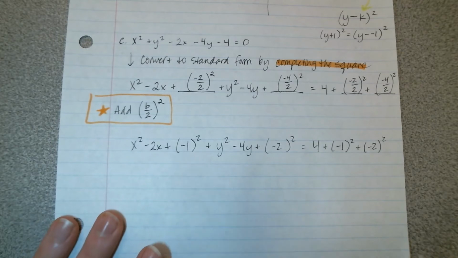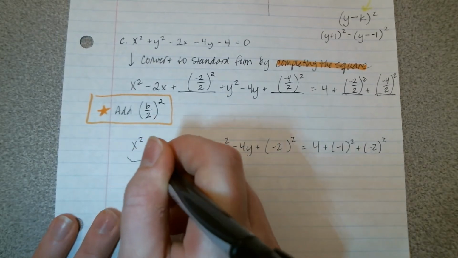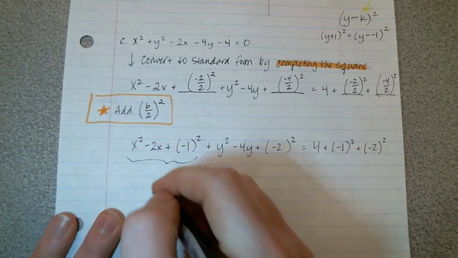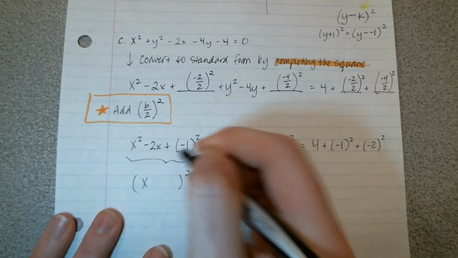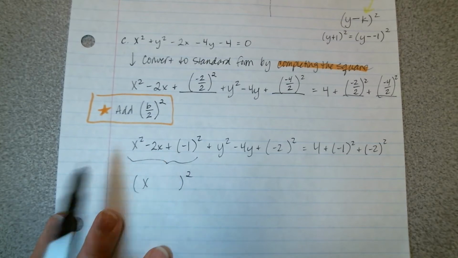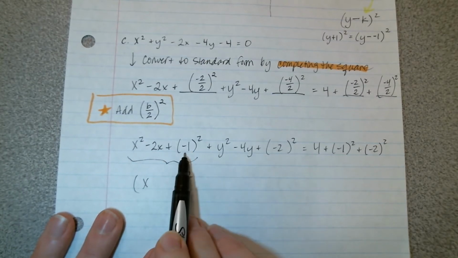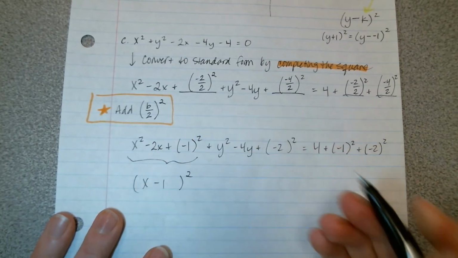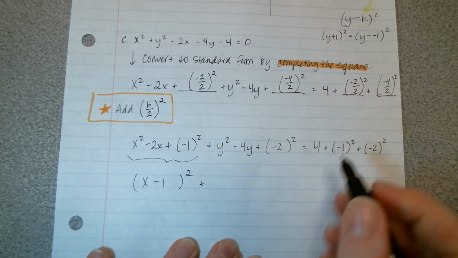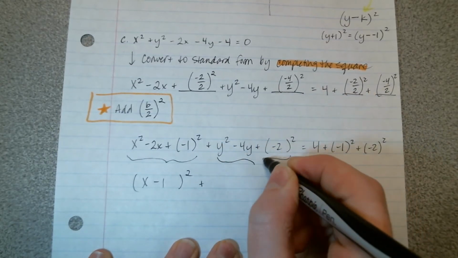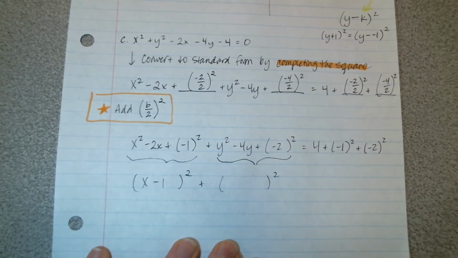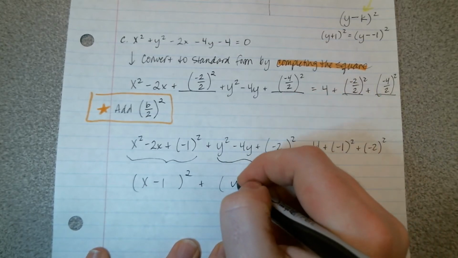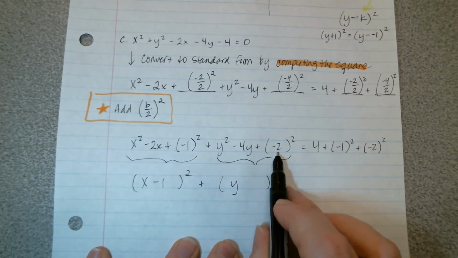Now that I've added this strategic quantity, this entire expression factors into a perfect square. And that's going to be x, because this is in the variable x, minus 1. Plus, again, we've completed the square, so this now factors into a perfect square. This has everything to do with variable y, and then minus 2.